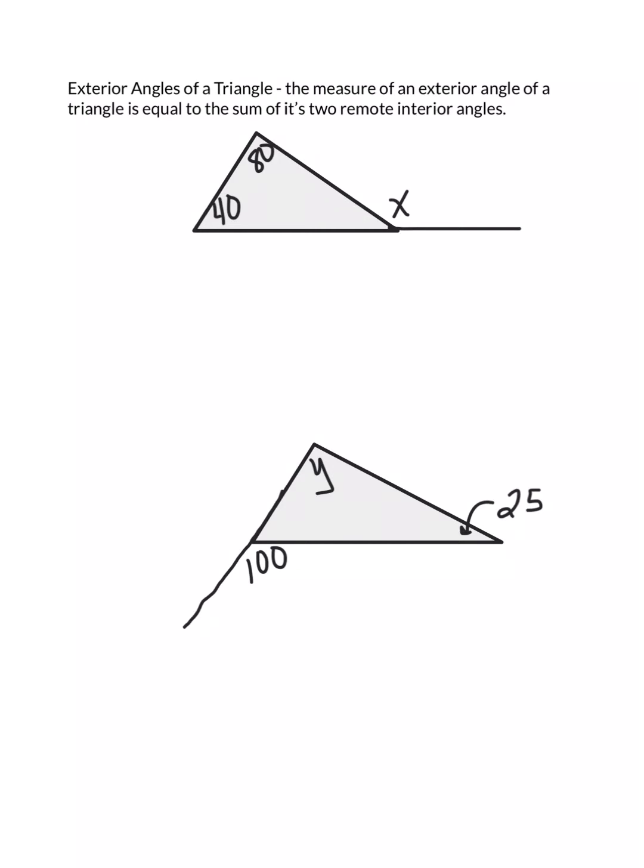Let's look at the exterior angle theorem of a triangle. The measure of an exterior angle of a triangle is equal to the sum of its two remote interior angles. So if we look at this triangle right here, X is an exterior angle. It's not inside the triangle. Here we have the angles that are inside the triangle.